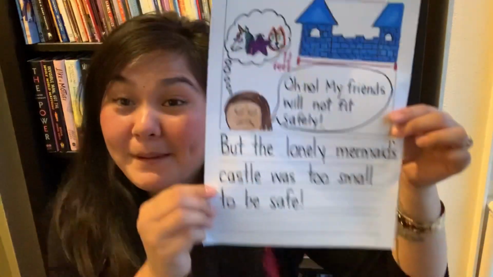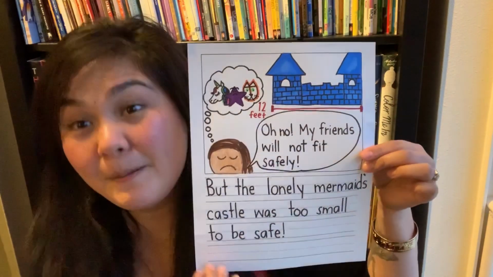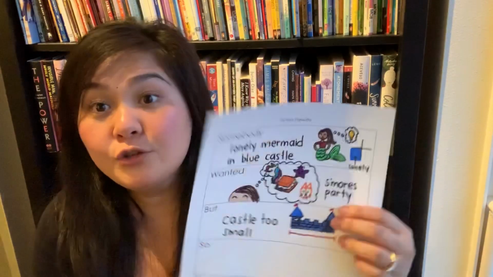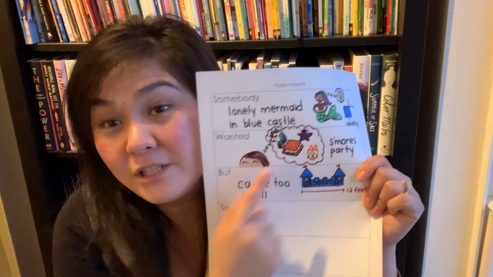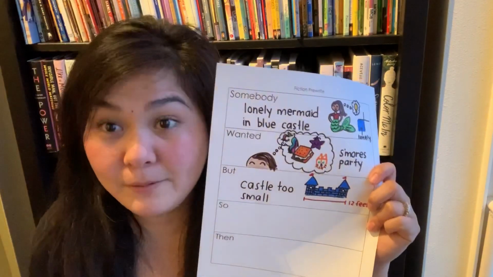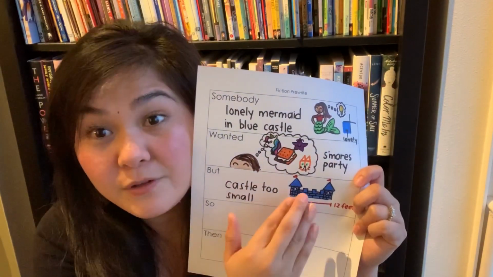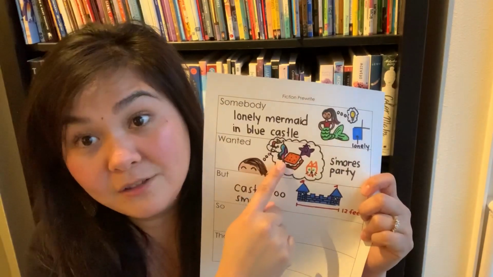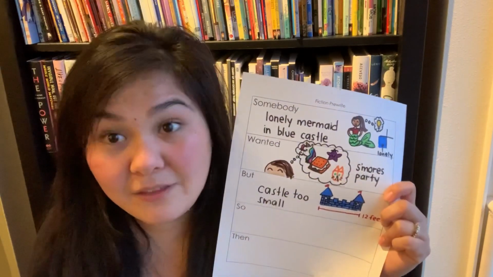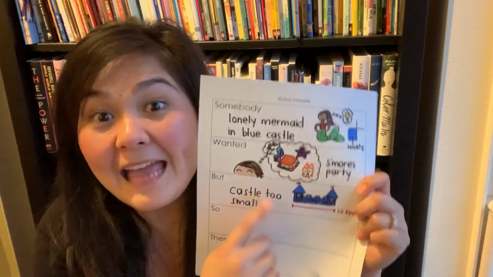So now that I have my next part of my fiction story done, the but part of the story, or the problem, it's your turn, scholars. You're going to plan the next page in your fiction story. So if you already have finished the somebody and the wanted part of your fiction story, today you're going to be working on the but part of your fiction story, which is the problem. And remember that you can think about the problem in the story related to what your character wants, what's stopping them from getting what they want, from having what they want, from doing something that they want, a challenge that they have to overcome. And if you want to brainstorm ideas about the next part of your story, please reach out to your teachers because we love to do that with you.